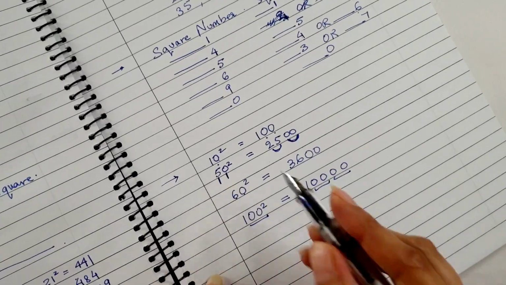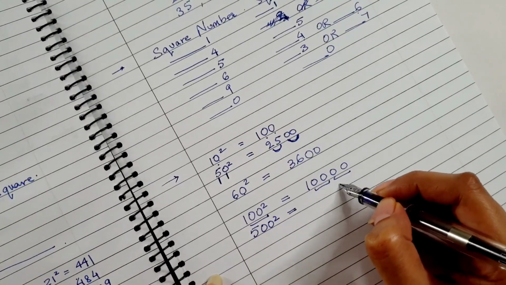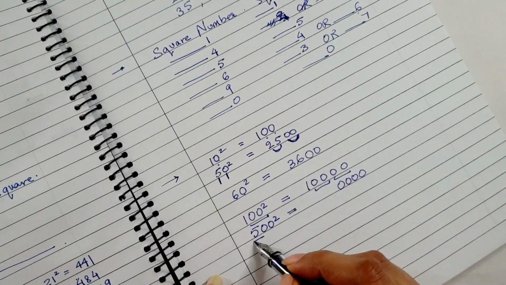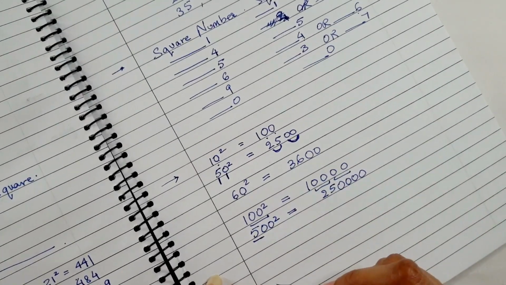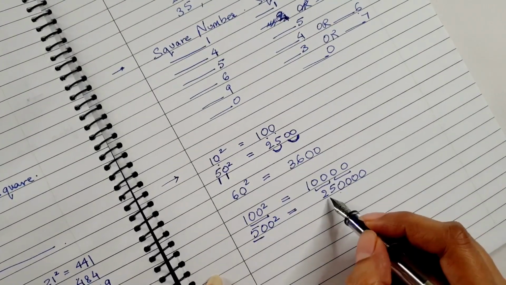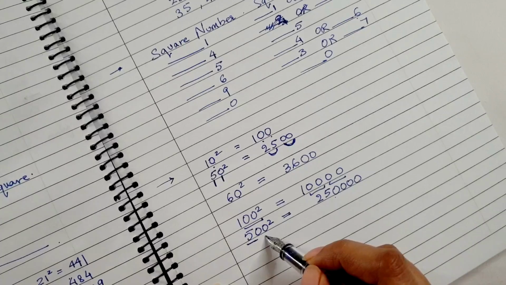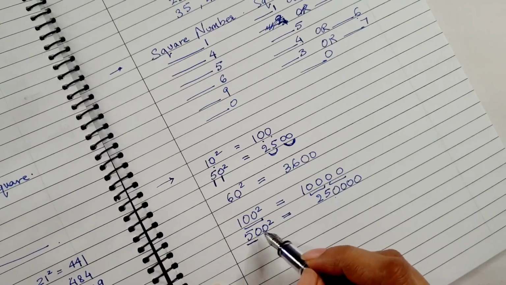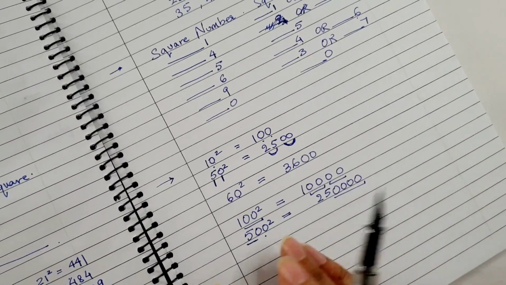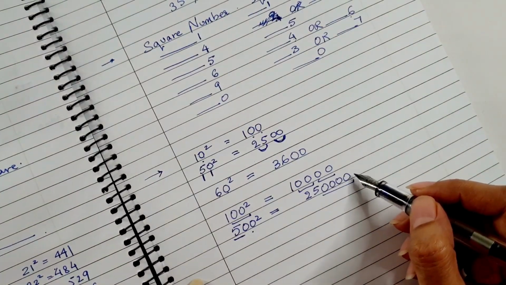And same thing now, just like that, if let's say it is 500, again you'll double the zeros and you will multiply 5 by itself. So that's 25. Okay, so that is how much? 2,50,000. So basically this property just says that the number of zeros that you have in a number, its square will have double that amount.